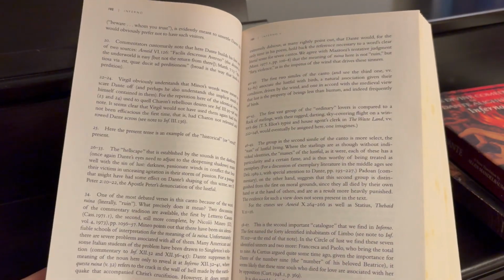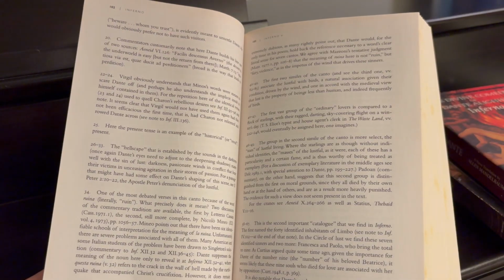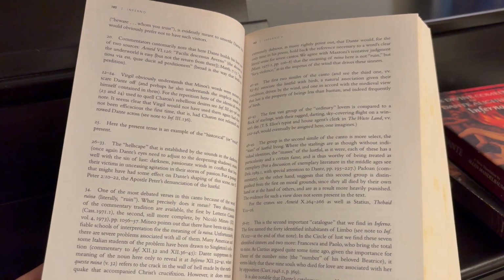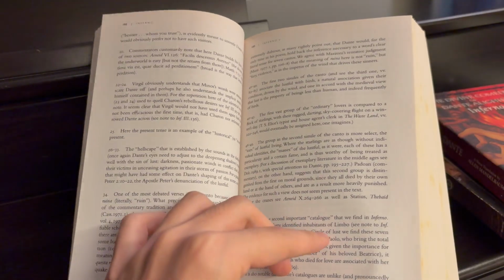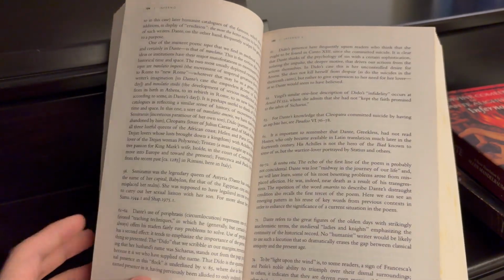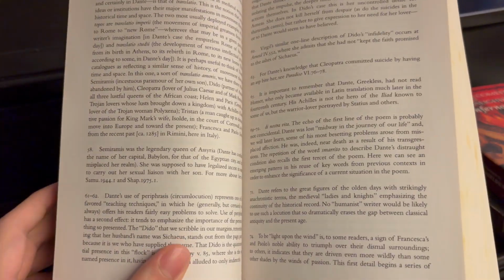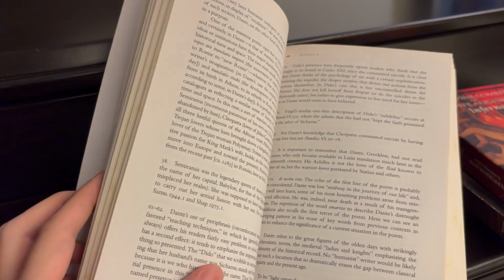And when I was reading the text, I'm kind of just a casual reader of the Inferno. When I encountered references that I didn't quite understand or parts that I wanted to understand better, I just kept going back to these notes, and these were definitely very, very useful. So this is actually the major highlight of this edition. This is a very, very well-researched edition.